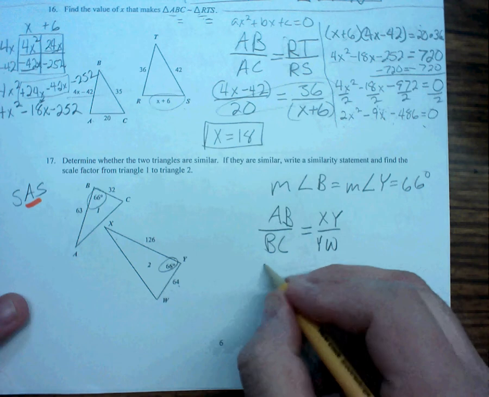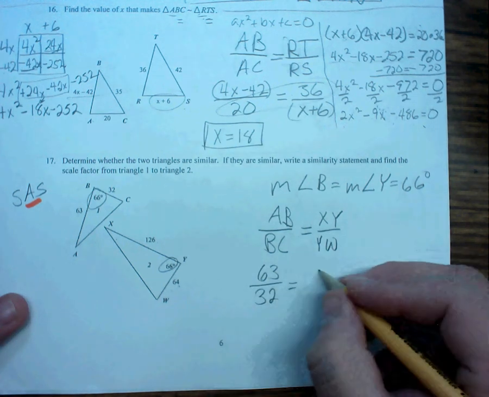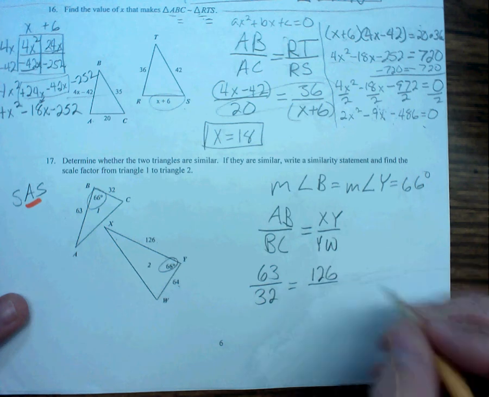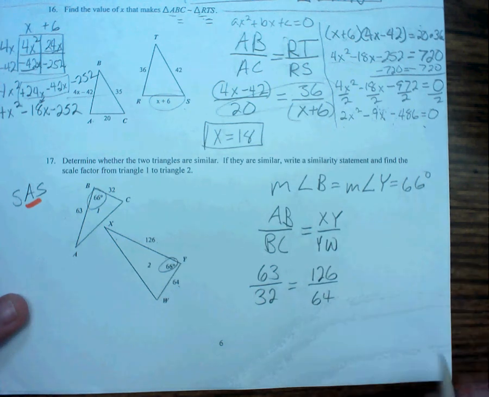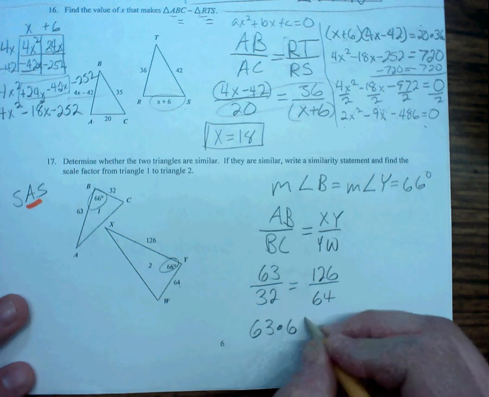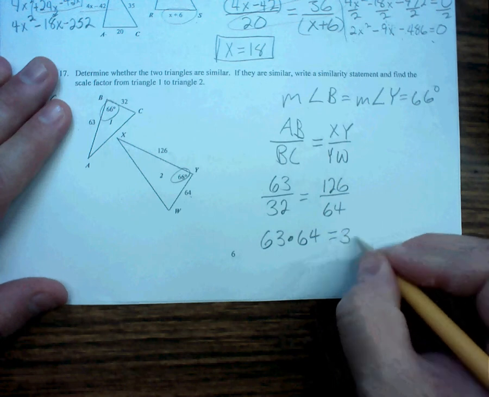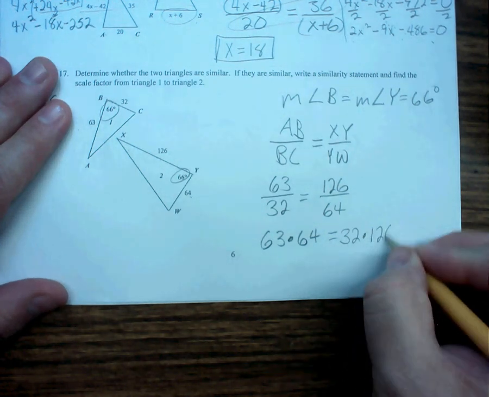In other words, 63 over 32 should equal 126 over 64. Cross multiply: 63 times 64 should equal 32 times 126.